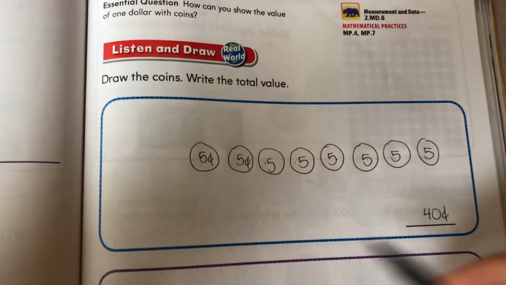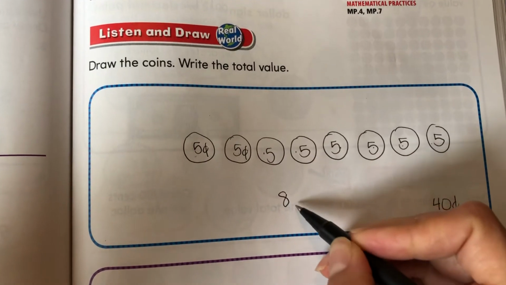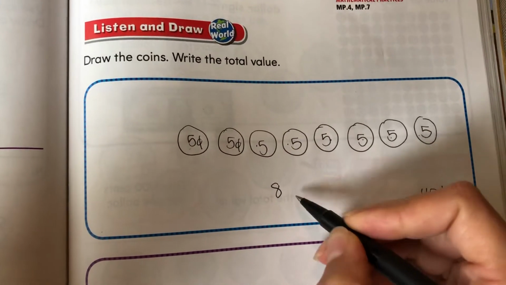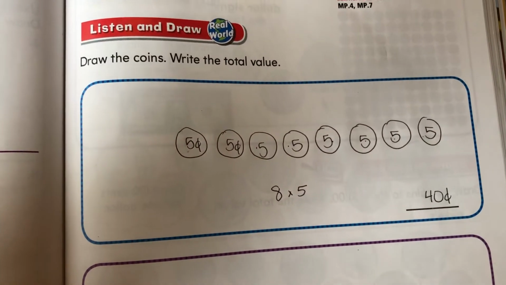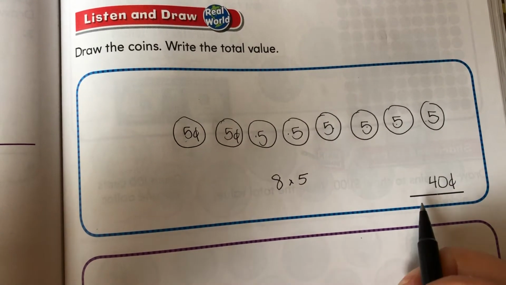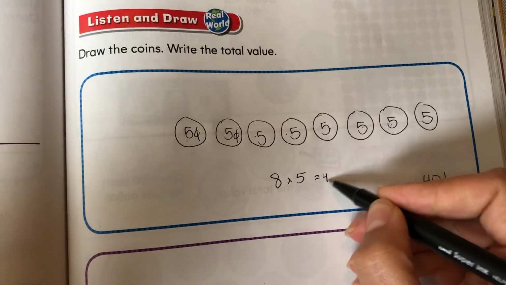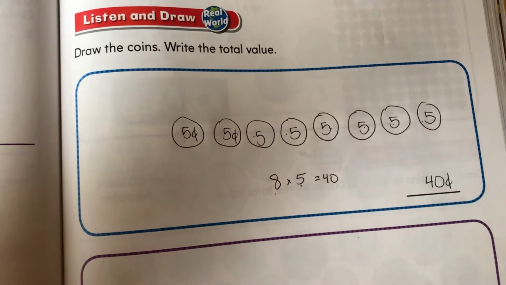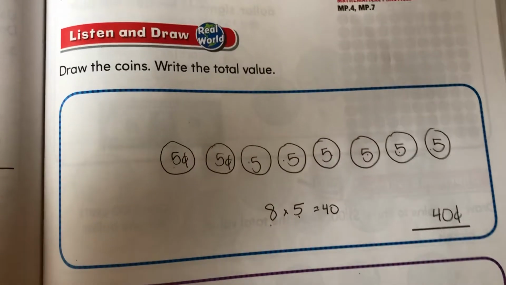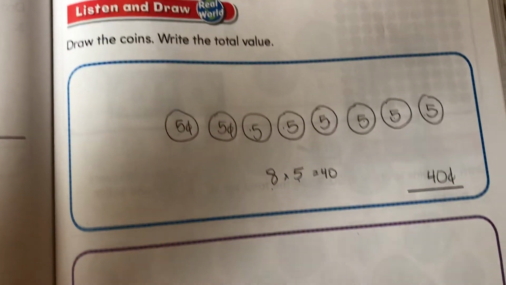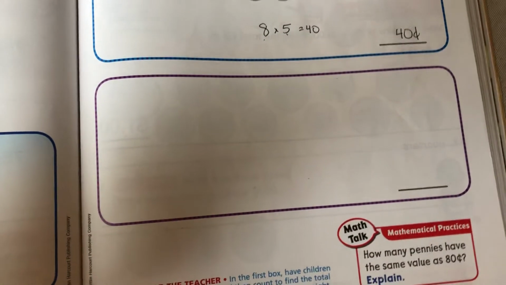For those of you who are advanced, 8 nickels times 5 cents is 40. Adding 5 8 times. That's what we did. A little intro into multiplication.